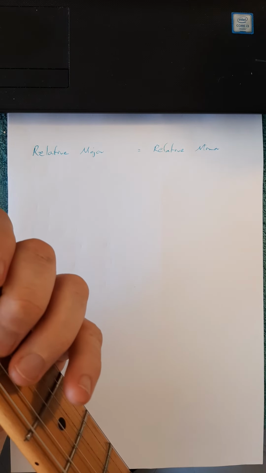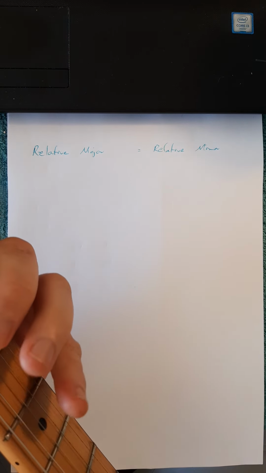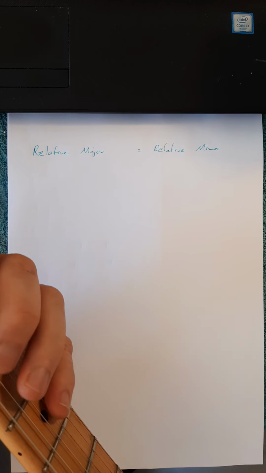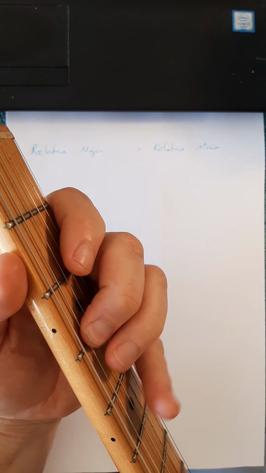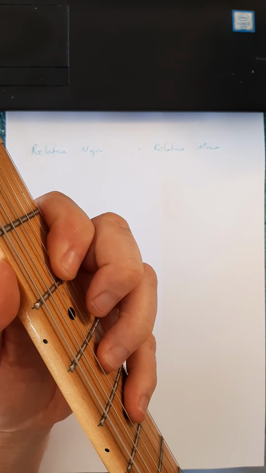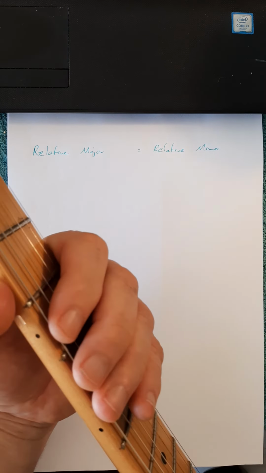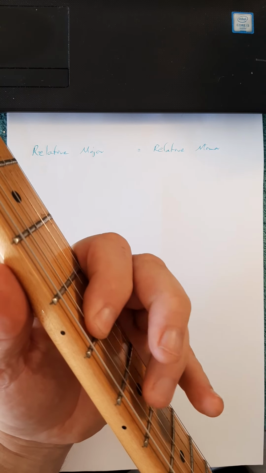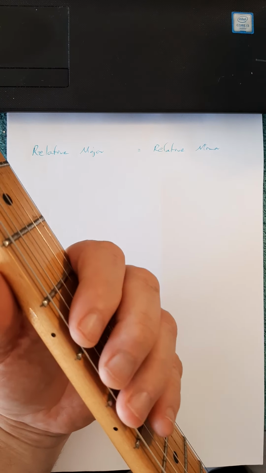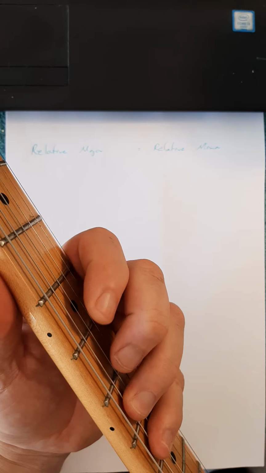Let's look at the C major scale. The notes are C, D, E, F, G, A, B, C. You cool with that? One more time. C, D, E, F, G, A, B, C. And if I play the A minor scale, A natural minor, I'm going to have these notes. A, B, C, D, E, F, G, A. One more time. A, B, C, D, E, F, G, A.